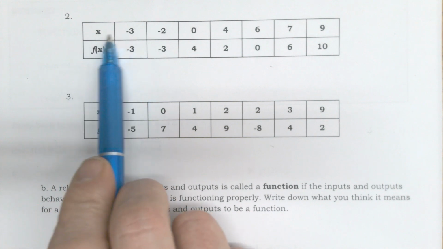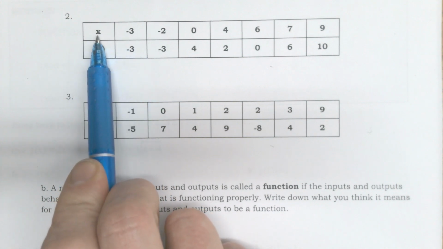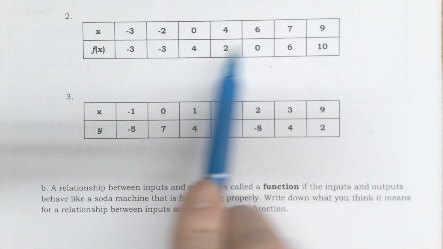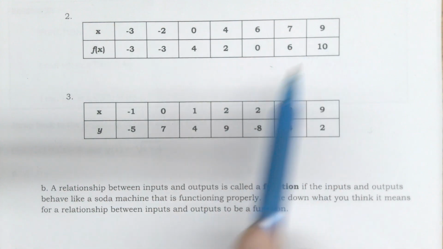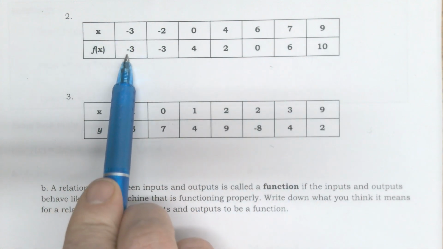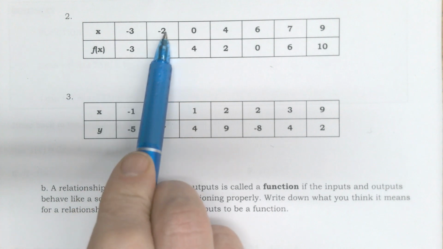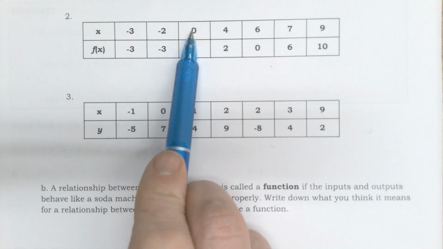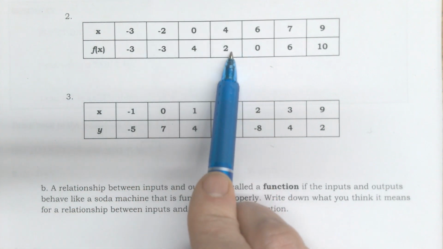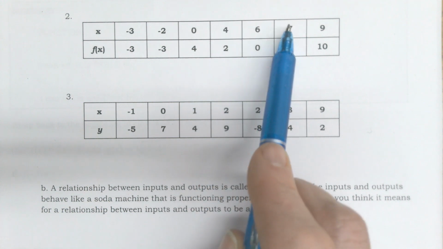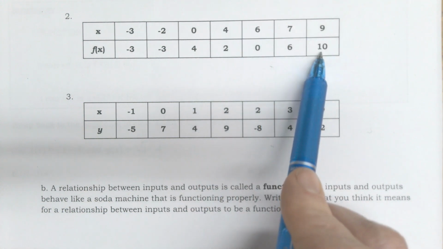In this first one, my input is that top row, and my output is the bottom row. -3 produced -3. -2 produced -3. 0 produced 4. 4 produced 2. 6 produced 0. 7 produced 6. 9 produced 10.